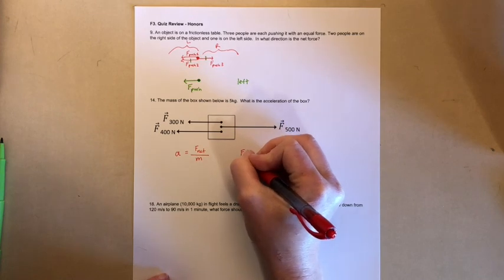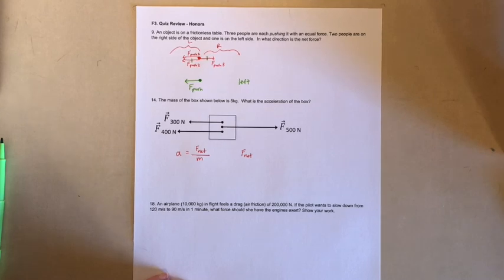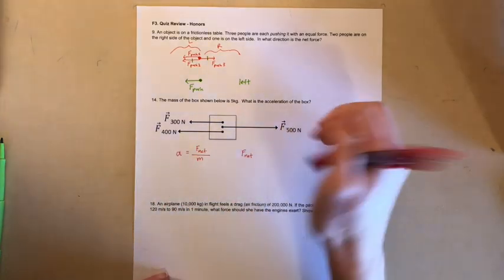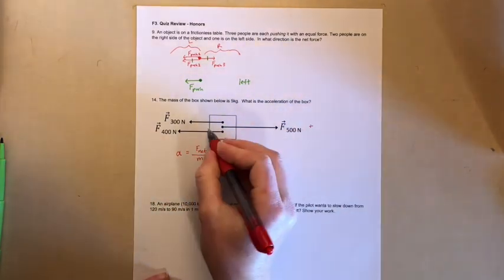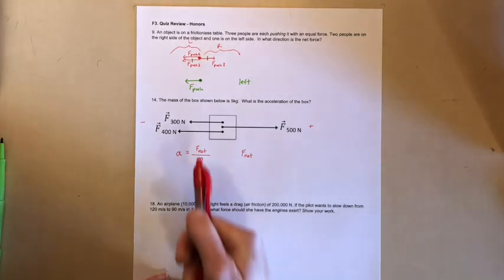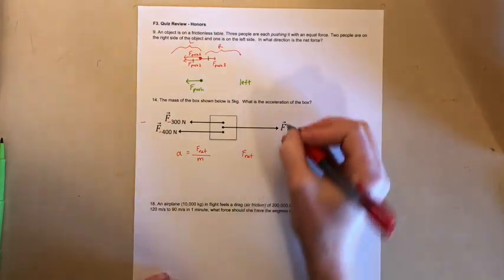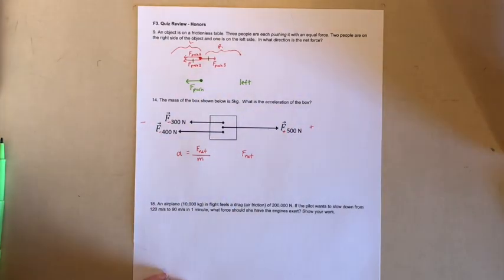So to get the net force, the first thing you want to do is assign a direction for positive and a direction for negative. Generally, with this curriculum, they're always assigning that to the right is the positive direction and to the left is the negative direction. So that means that any force that's pointing to the left has a negative in front of it, and any force that's pointing to the right has a positive in front of it.